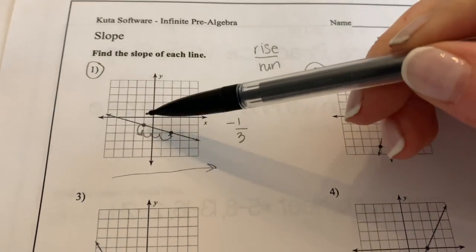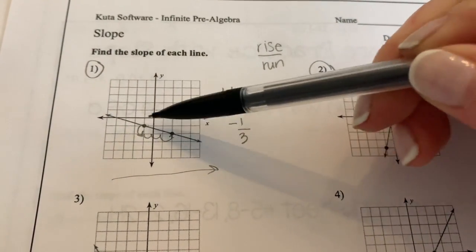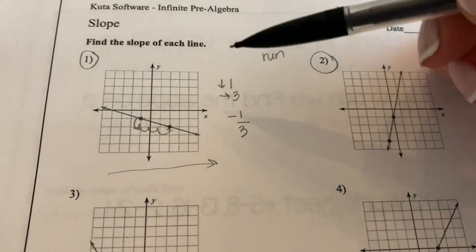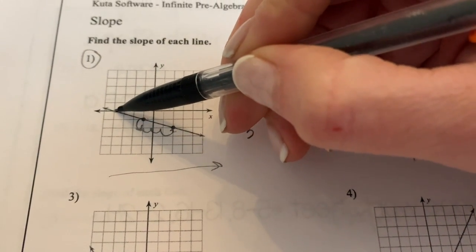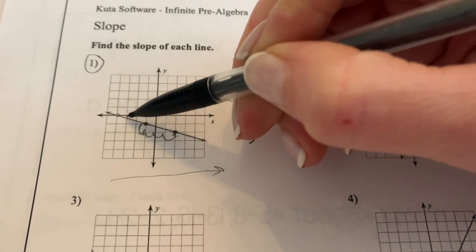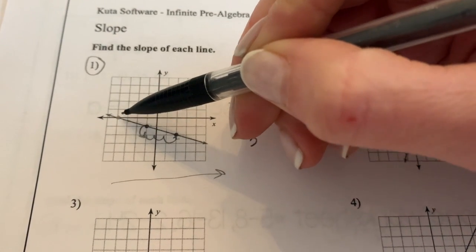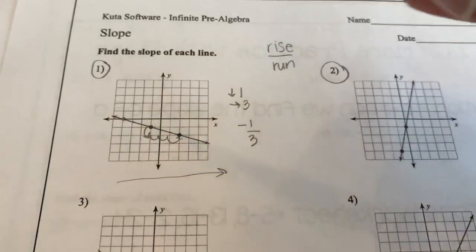When we find the slope from a line, in these worksheets they give us two nice points. If they didn't give us the points, we would have to pick them on the line, but you have to make sure that they're actually on a corner of those boxes. Like I couldn't pick this point because it's in between. This one's right on the corner of a box.